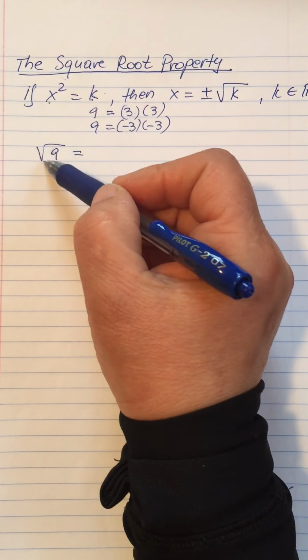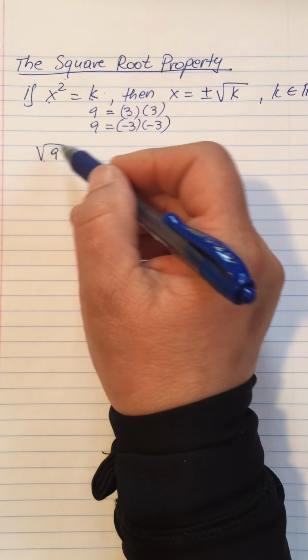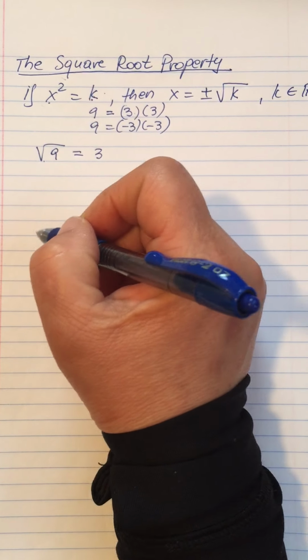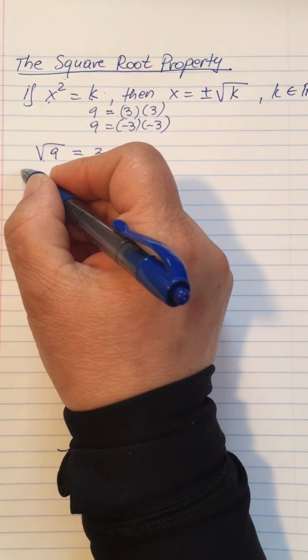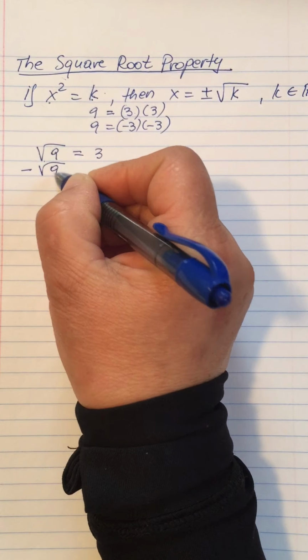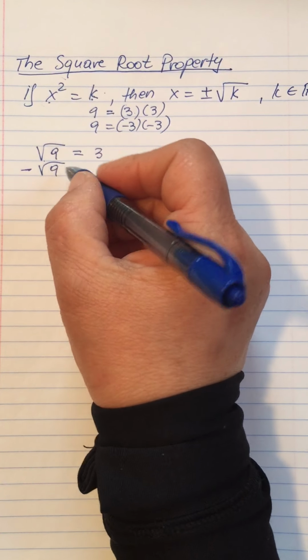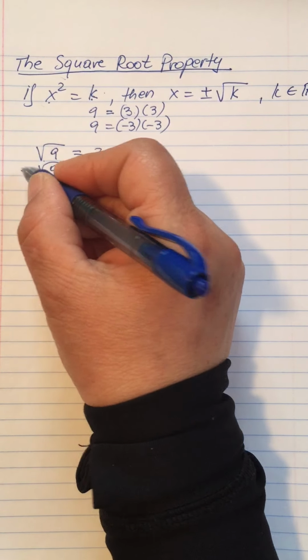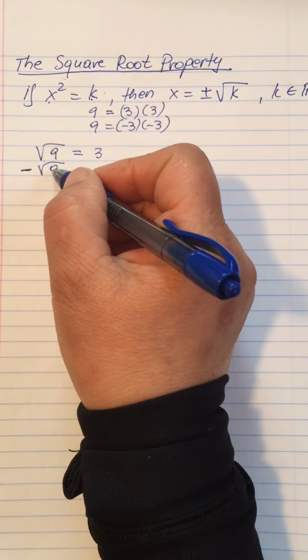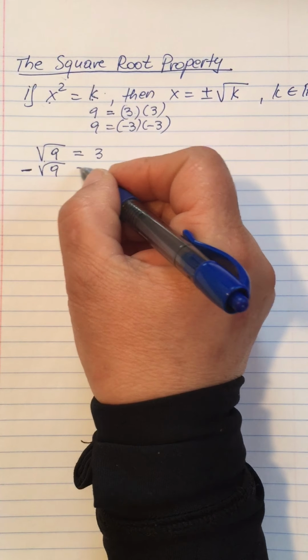But when we write the radical sign, this is asking you only for the positive root. And if you want the negative one, we put a minus in front to show that we want the opposite of the positive root.